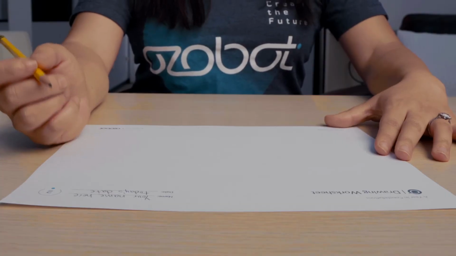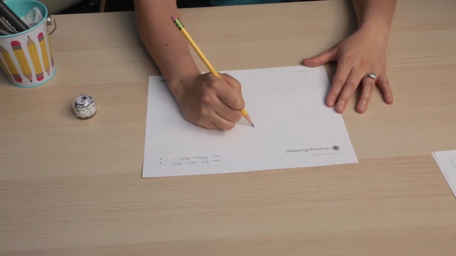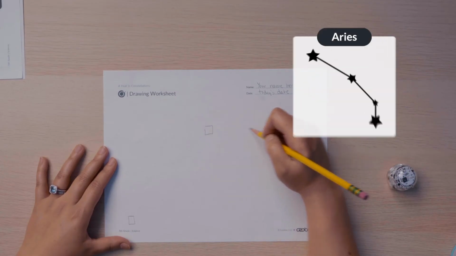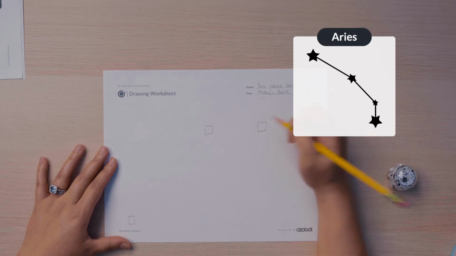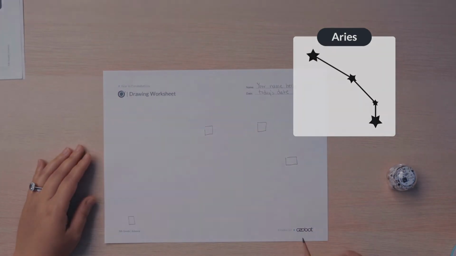Let's begin. First, you'll need to plot all of the stars that are in your constellation. I'm going to draw Aries, and I'm using up as much of the paper as possible to ensure that my Ozobot has enough room to travel.